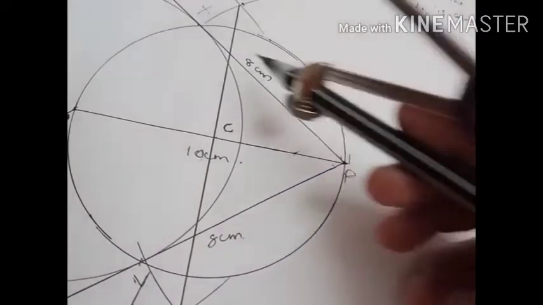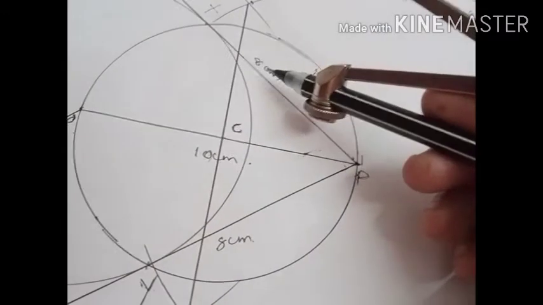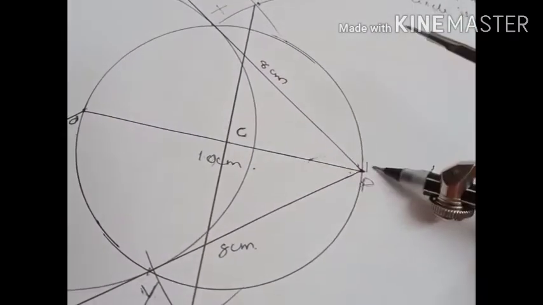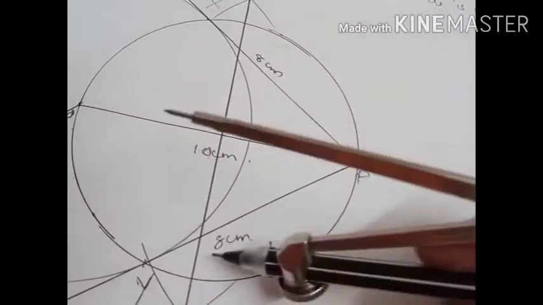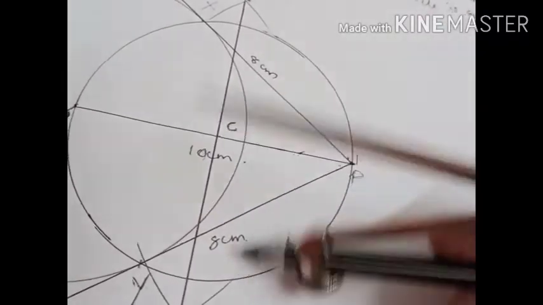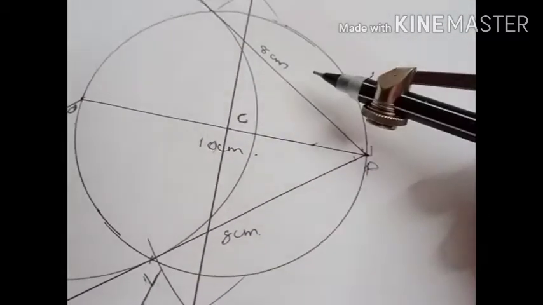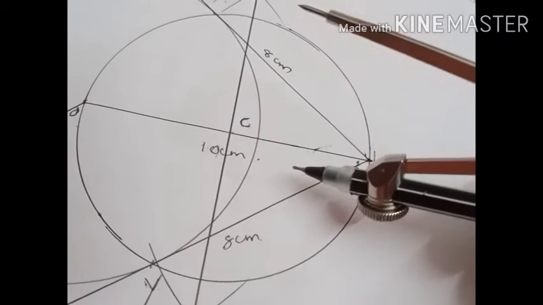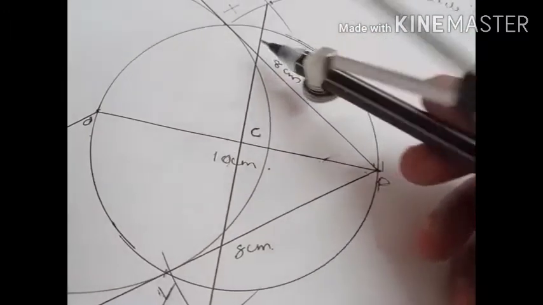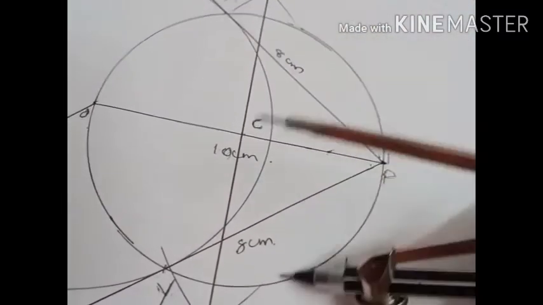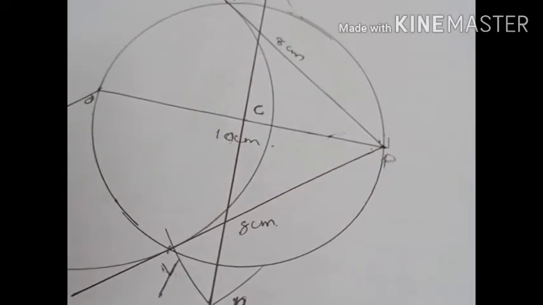Then we have to take the measure of PX, that we will get as 8 centimeter, and then PY, that is also 8. These two should be equal. Then only our answer is correct, because as theorem 2, tangents from a point to a circle are equal in length. So here our answer is correct.